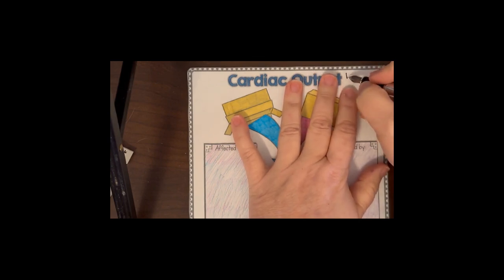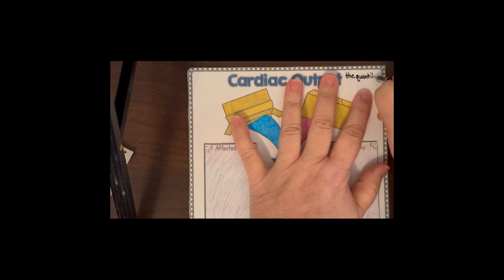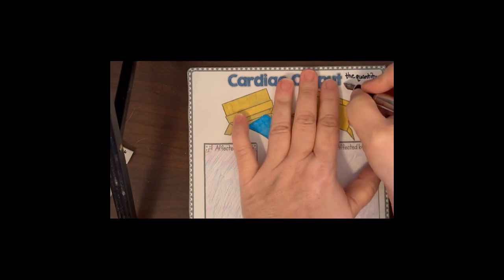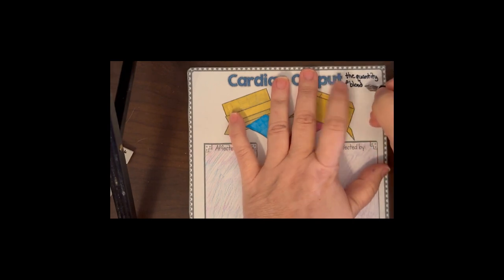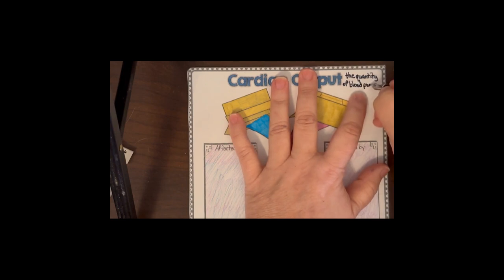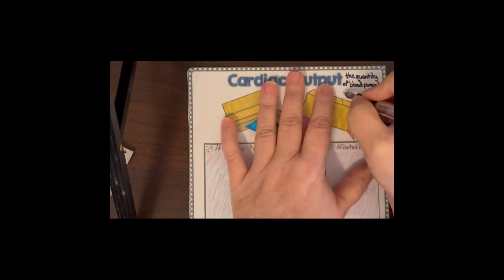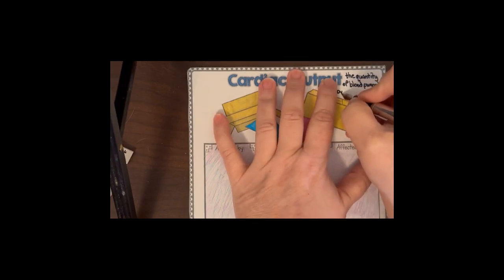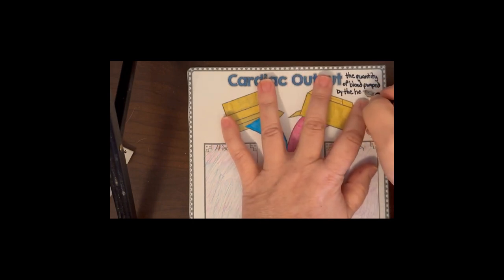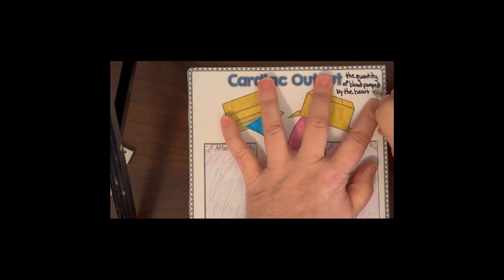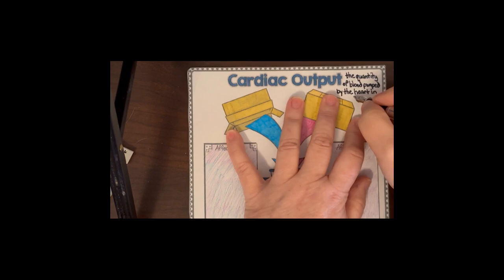And so that is the quantity of blood pumped by the heart in 1 minute.